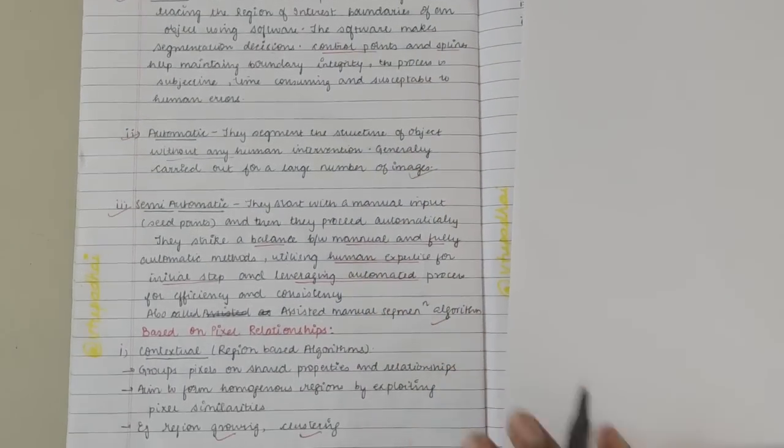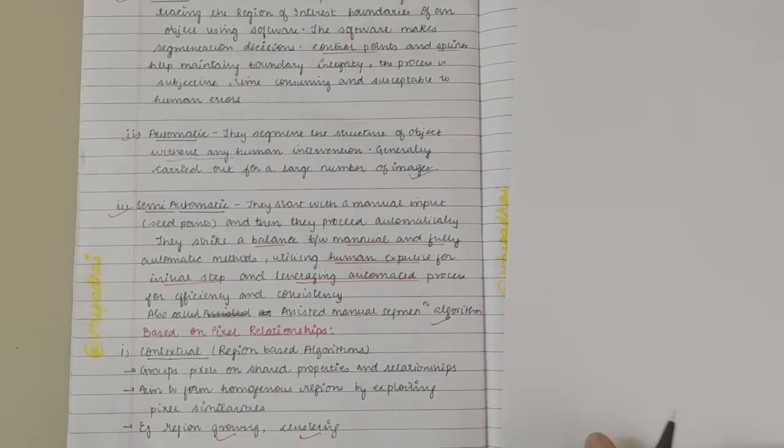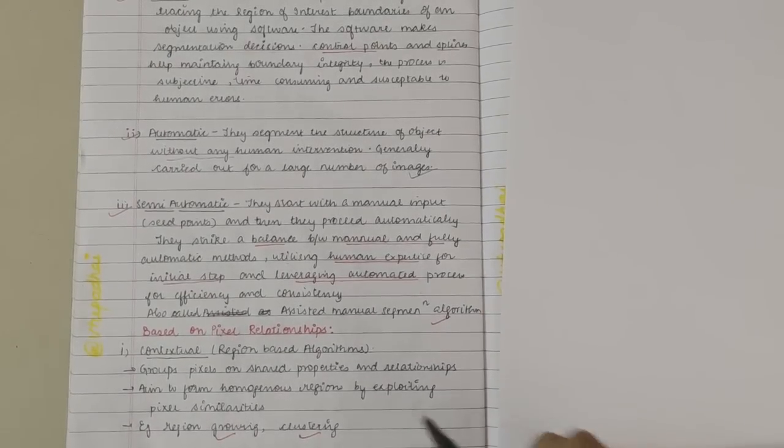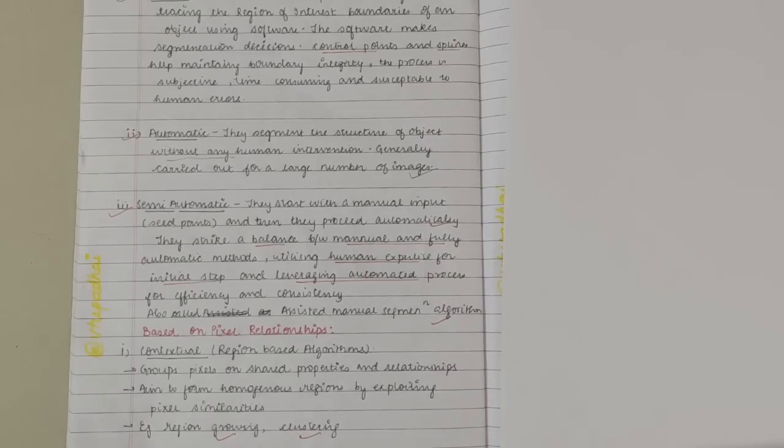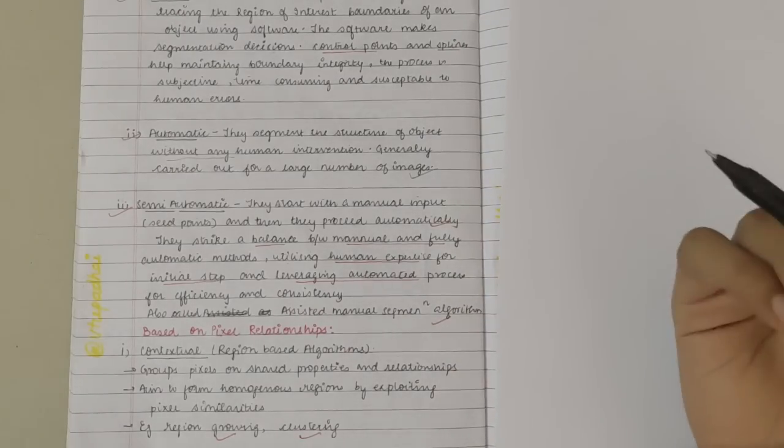Next is semi-automatic. Semi-automatic methods start with a manual input, for example seed points, and then proceed automatically. So here you give a manual input from the beginning, and then the process continues automatically.